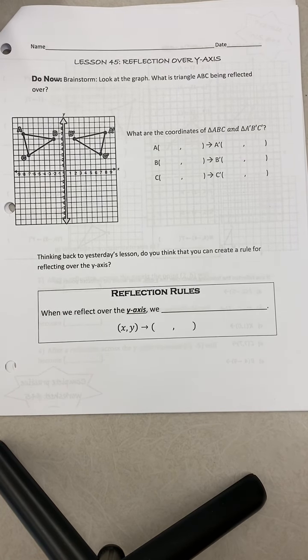Hi, so today we're going to begin with lesson 45 and we're continuing with our reflections today. So we're going to continue with reflecting across the y-axis. So what I want you to do is brainstorm, look at the graph and see what is triangle ABC being reflected over to get triangle A prime, B prime, C prime.